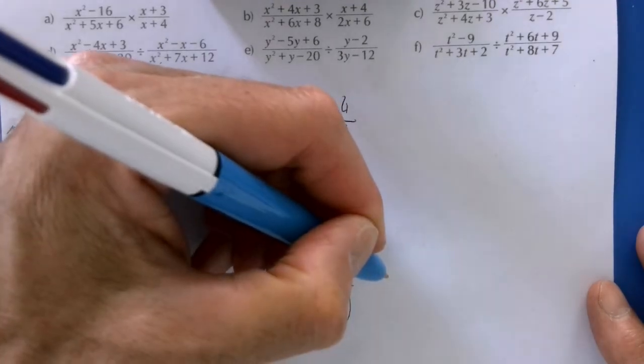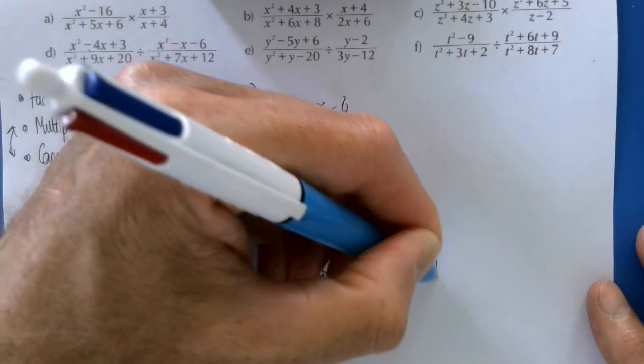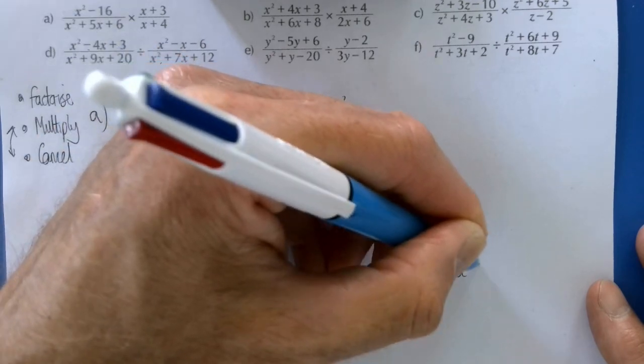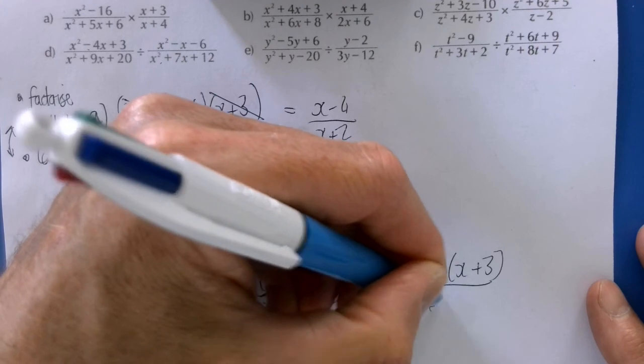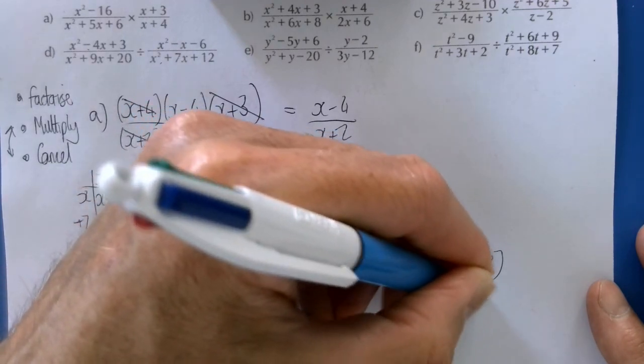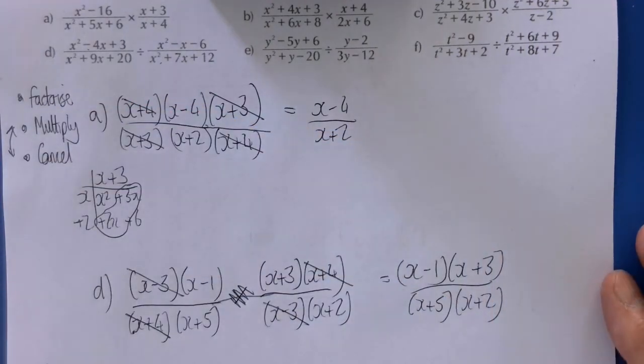That's all. So I've got x minus 1, x plus 3, over x plus 5, x plus 2. Brilliant. And I don't bother multiplying that out, just leave it like that. Factorized is always a better way of leaving things in algebraic fractions.